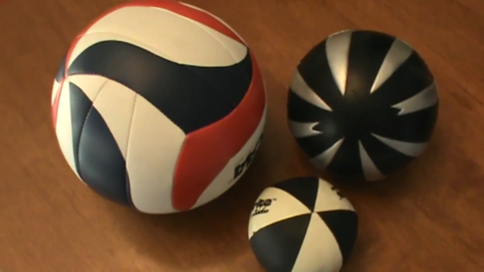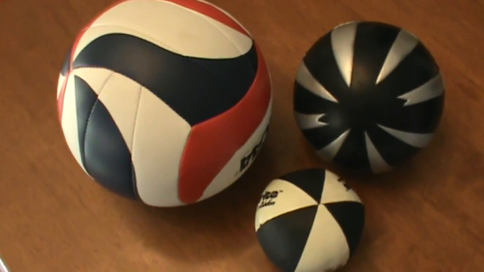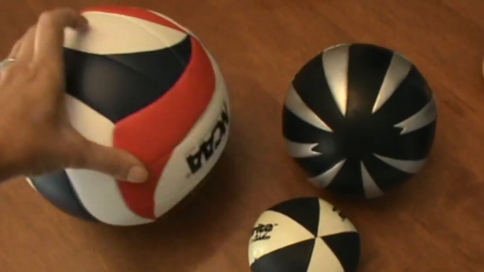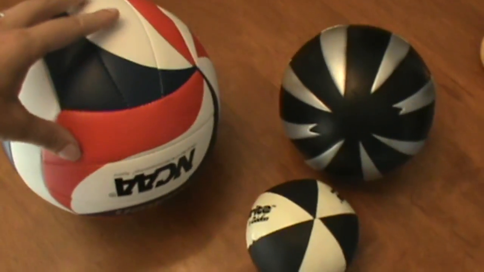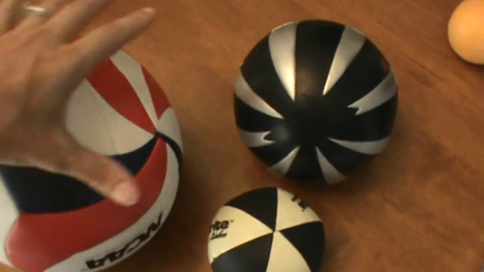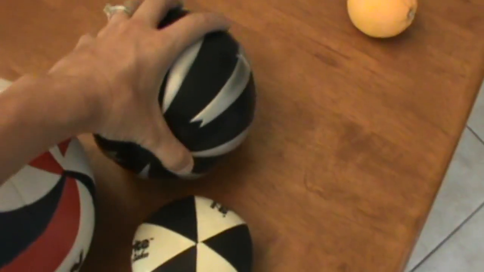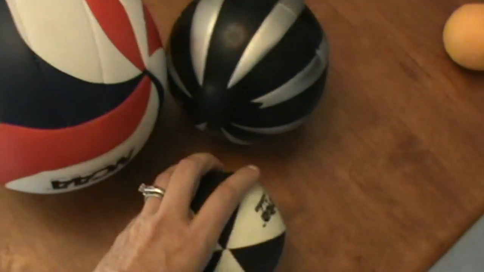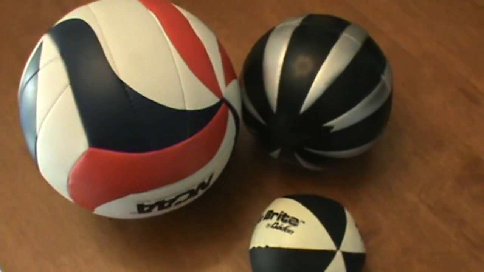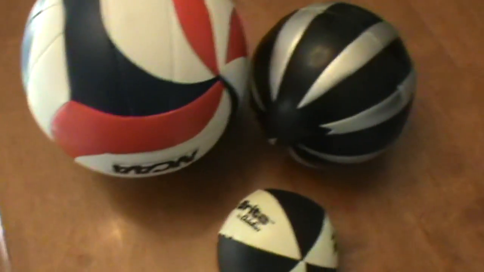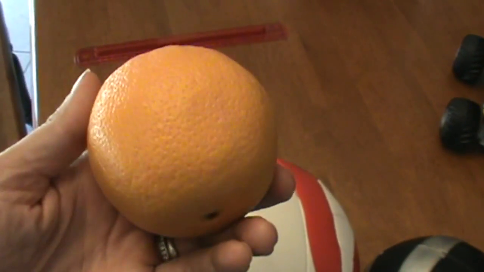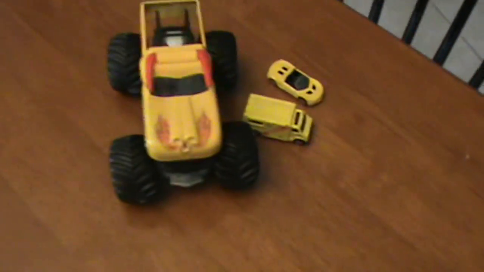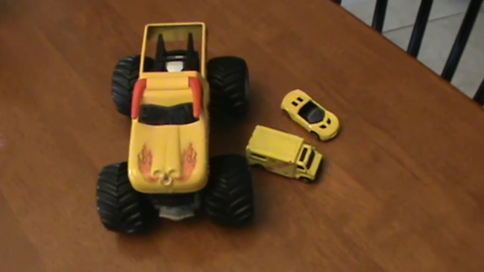Alright, so I'm at home and I've gathered the 3 materials, or 3 balls of different sizes. So I have them listed right here, and they're different weights. This one's got something in the middle of it to give it kind of a wobbly weight, and this is like a little squishy ball, but they're all different sizes. Now if you don't have 3 actual balls that are different sizes, you could use an orange or any other type of fruit that is round, okay? Or like it said, toy cars.